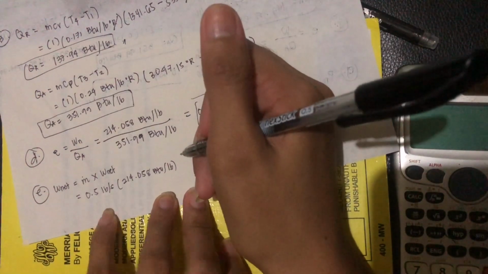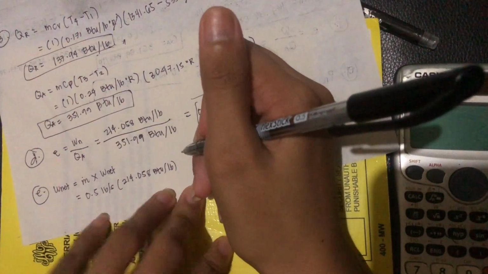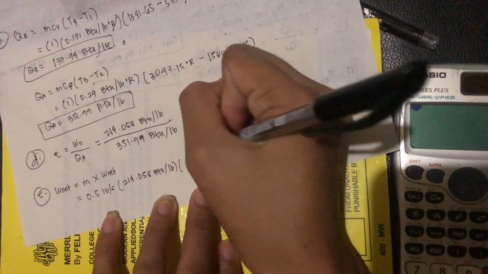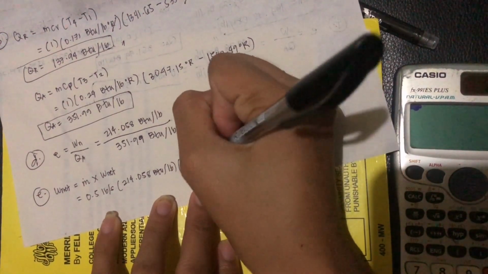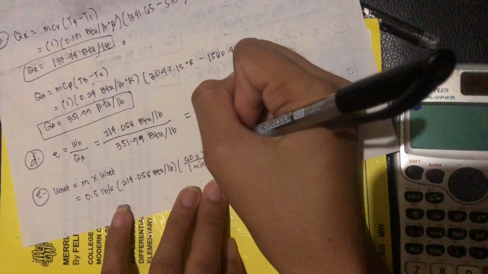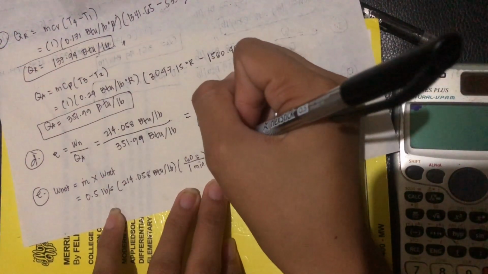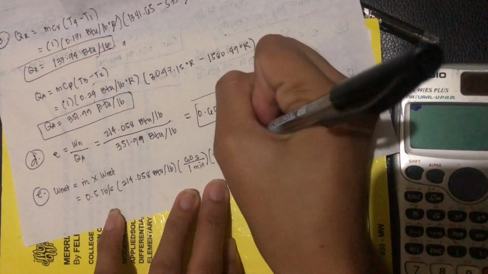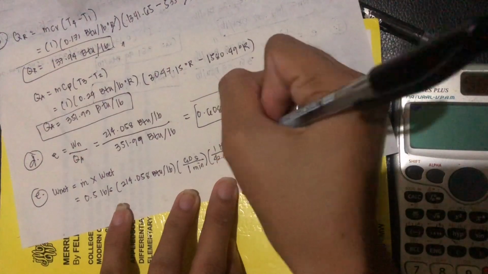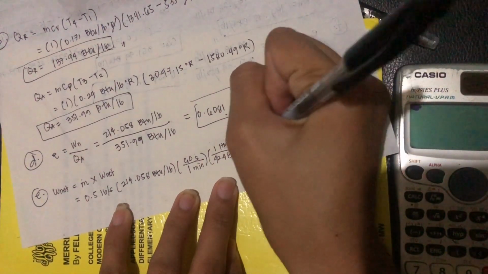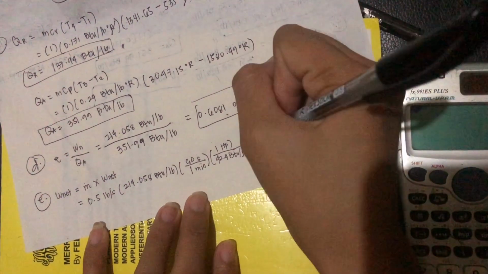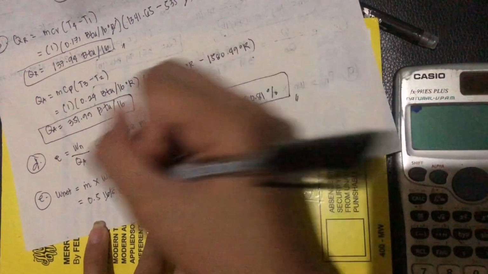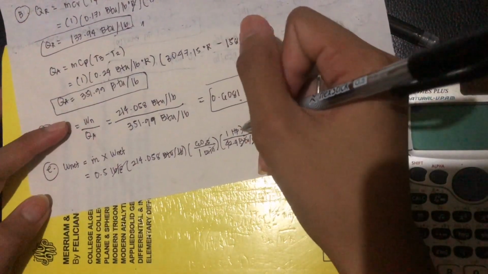We multiply by 60 seconds divided by 1 minute, since 1 minute is 60 seconds, so that the unit becomes horsepower. Then 1 HP over 42.4 BTU per minute. So the minute cancels, the BTU cancels, the pound and the second cancel. What remains is HP.